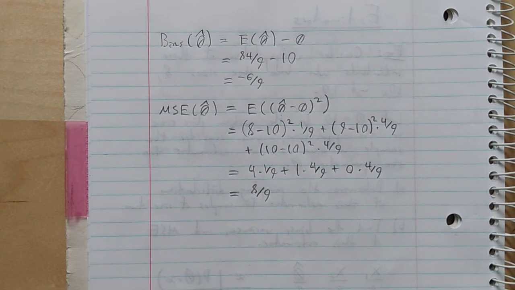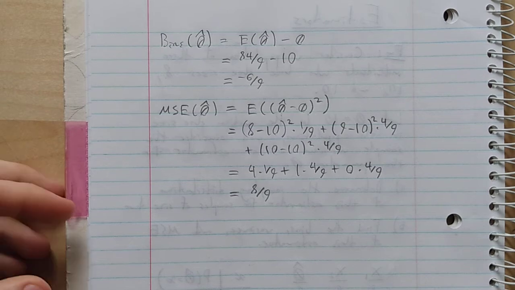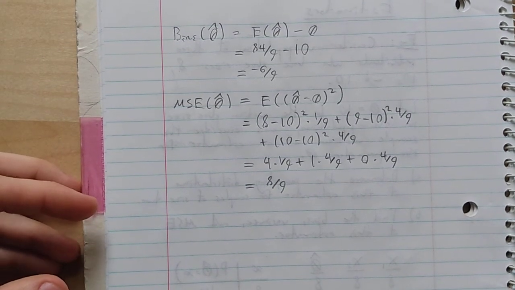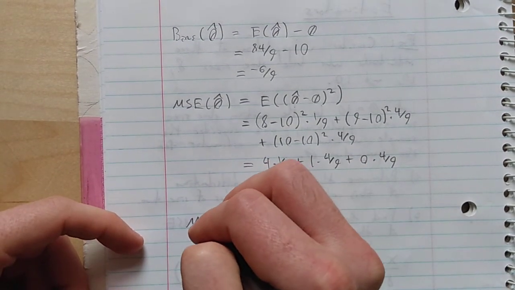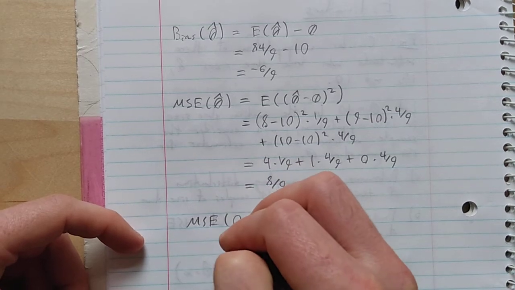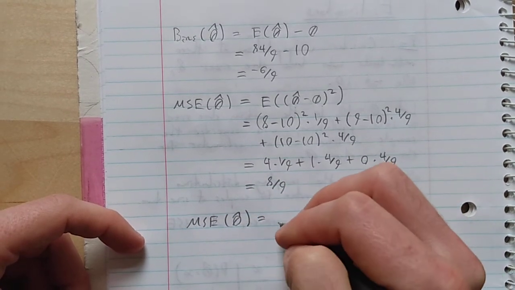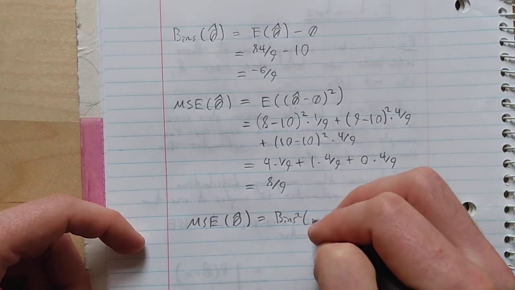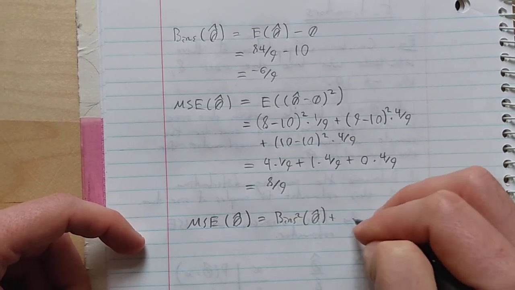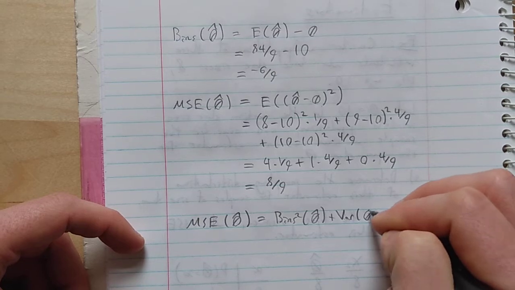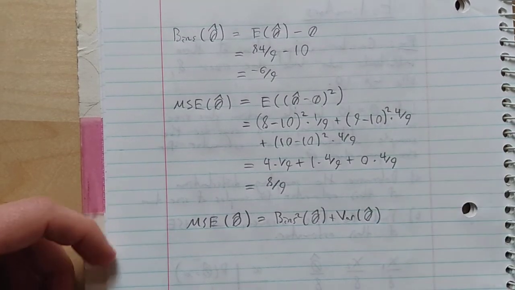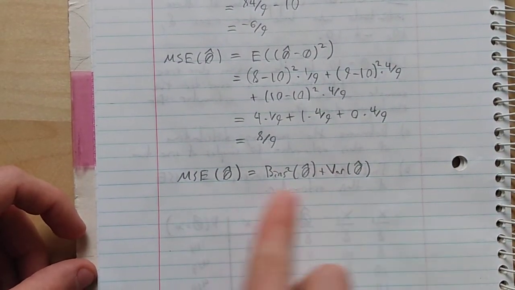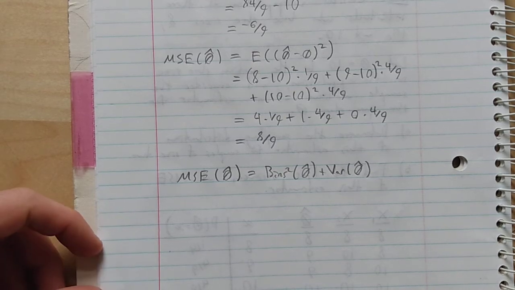And then finally, I've got to do the variance. So I'm going to use what's sometimes called the bias-variance decomposition of the mean squared error. It's the bias squared plus the variance. If I know any two of these, I can figure out the other one.